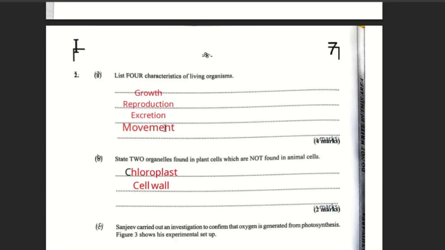And then number 2A. It says list 4 characteristics of living organisms. This is a very easy question, right? The 4 that I picked are growth, reproduction, excretion, and movement. But basically, we know that there are 7 characteristics of living organisms: growth, reproduction, irritability/sensitivity, movement, excretion, and also nutrition and respiration. So if you pick any of the 7, it would be correct.